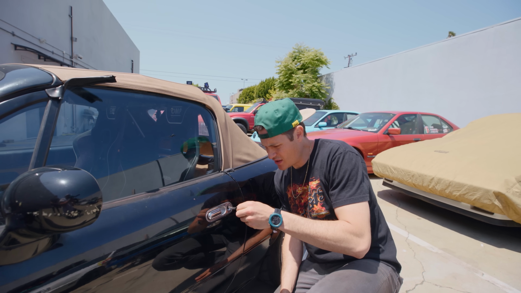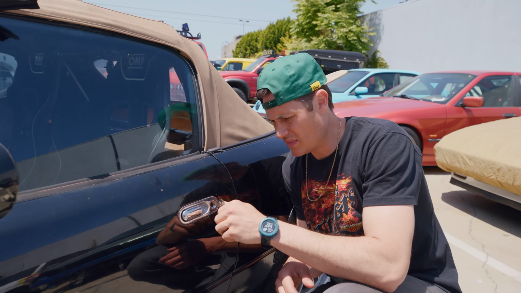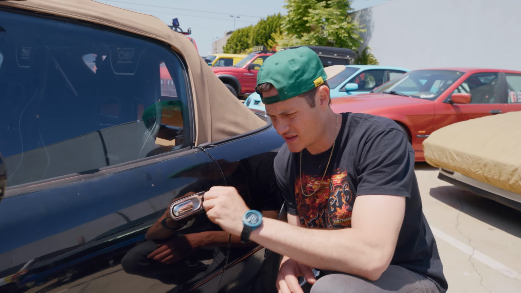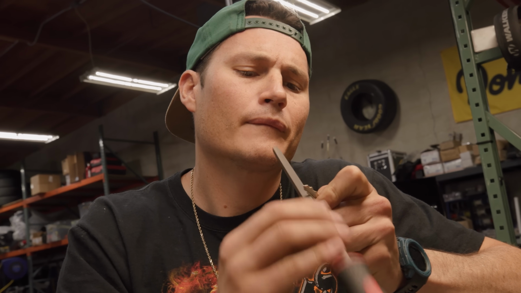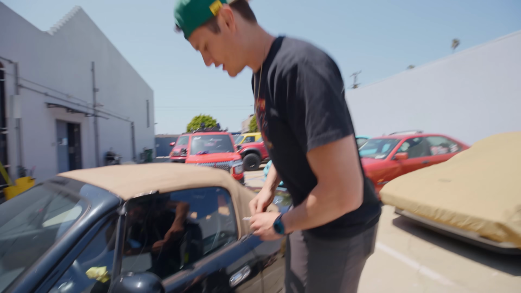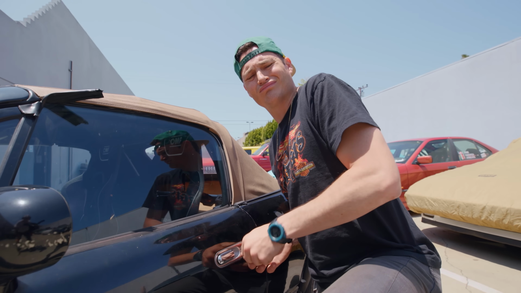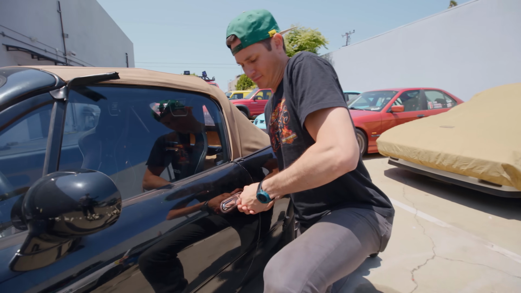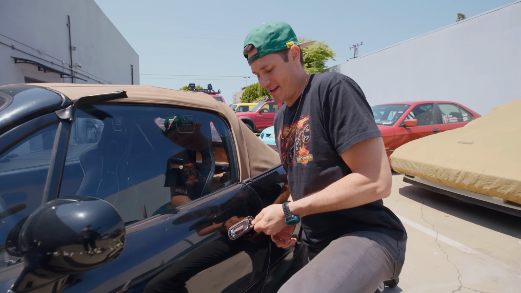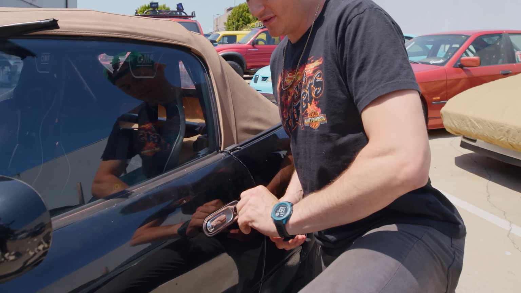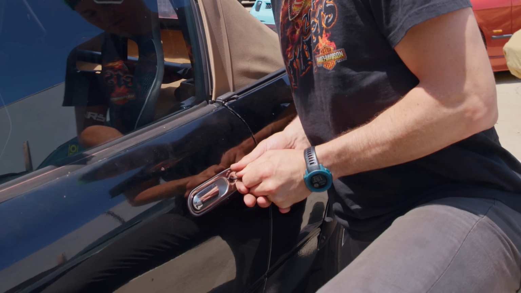Oh, it's close, it wants to go in. Maybe I just gotta pin some down. Okay, we made a couple of fine-tune adjustments. Let's try this. Let's flip the key around. Okay, that is the lock position. Now let's see if I can do the unlock position.